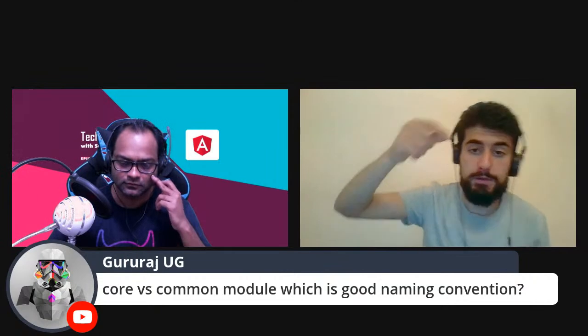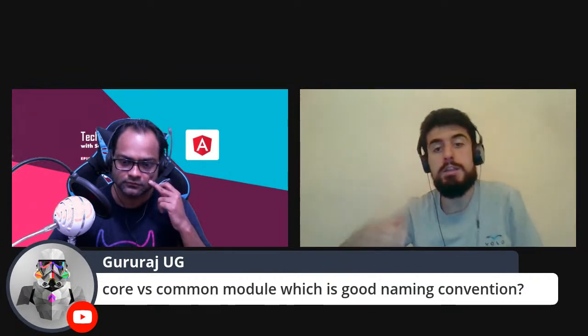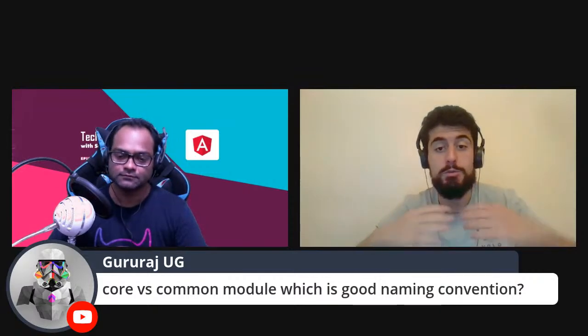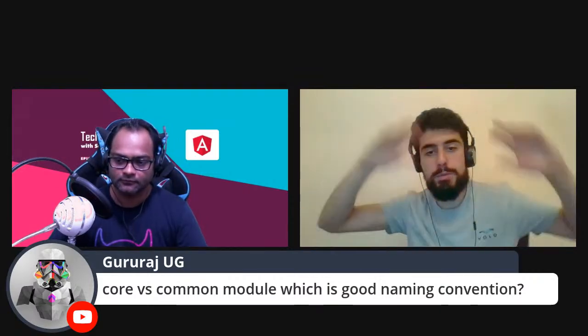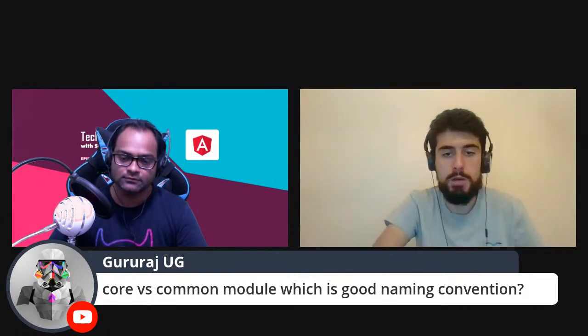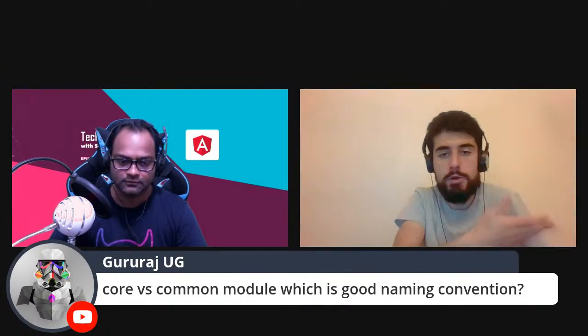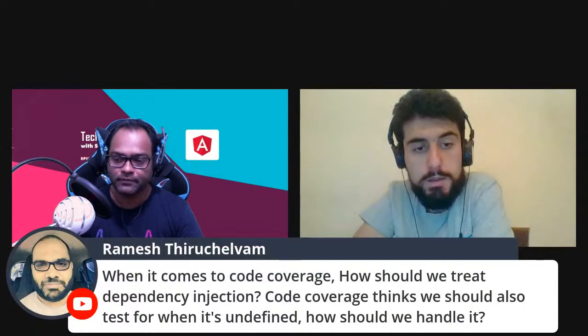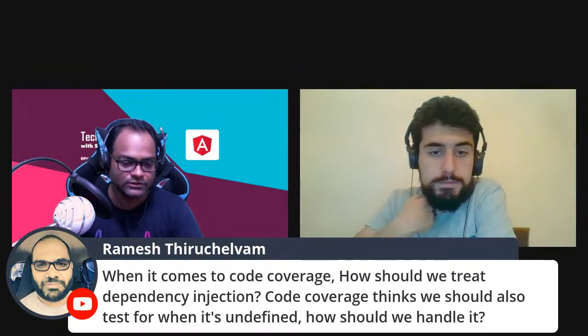Important thing, stuff in the common module isn't something related to the business logic. You should never put something related to the business logic there. You should put basic things like the error highlighting directive that I mentioned. It goes into the common because it doesn't really work with the business logic. Business logic belongs in the feature modules.